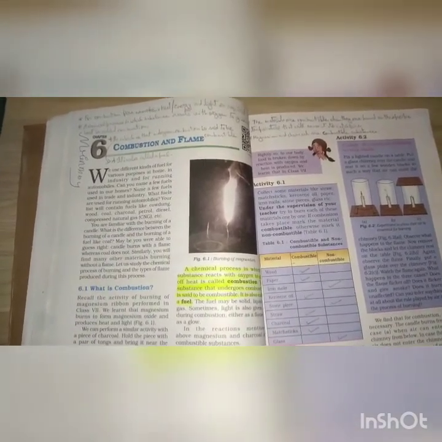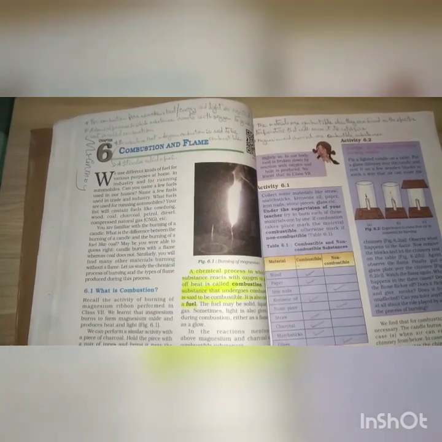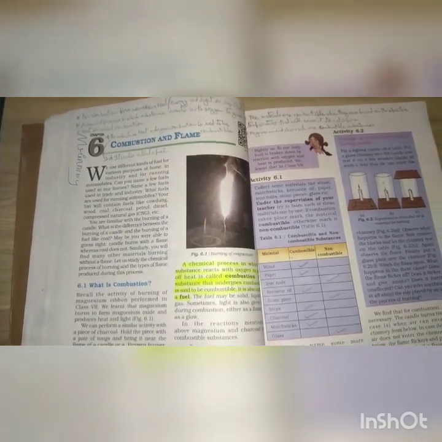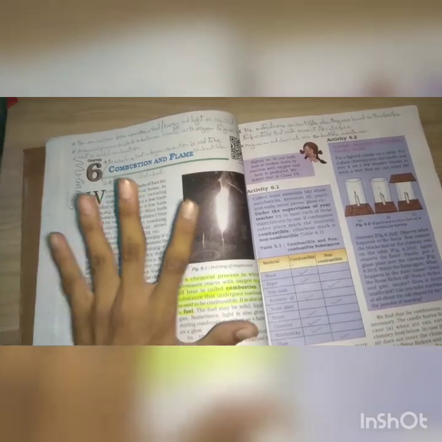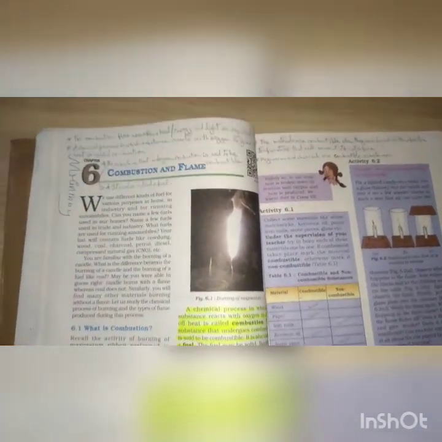Today I'm coming up with science. The chapter number is 6, which is combustion and flame. Today we are going to do this chapter, so let's try this without any break.